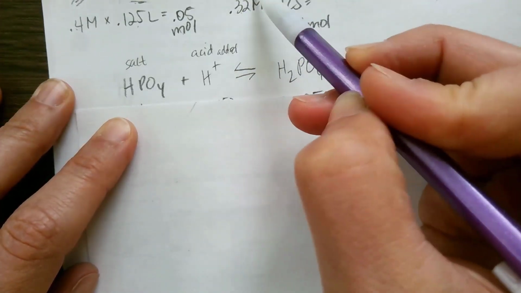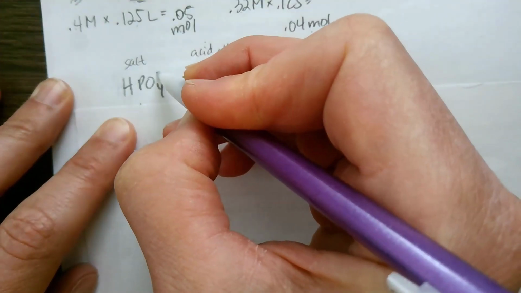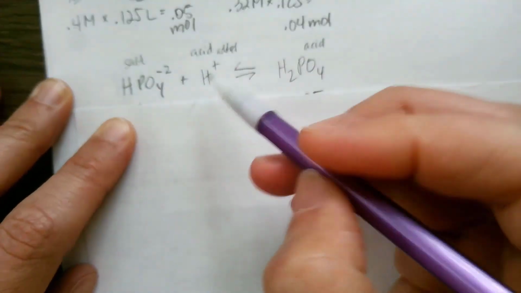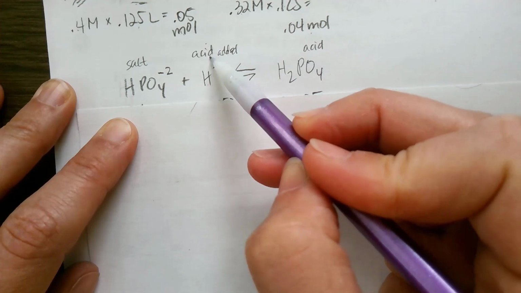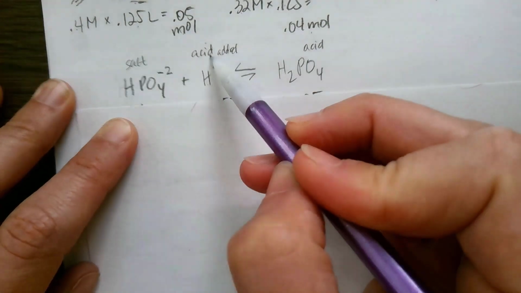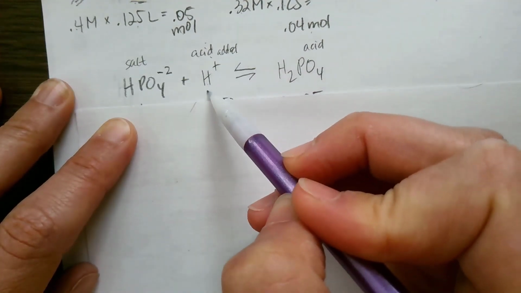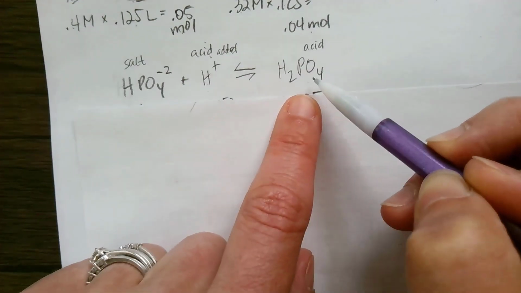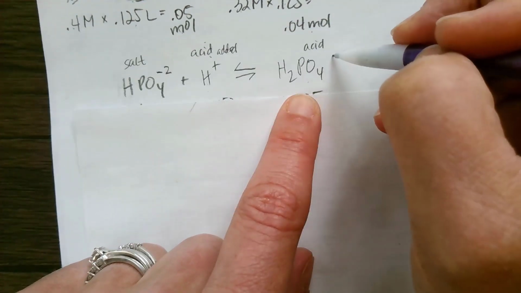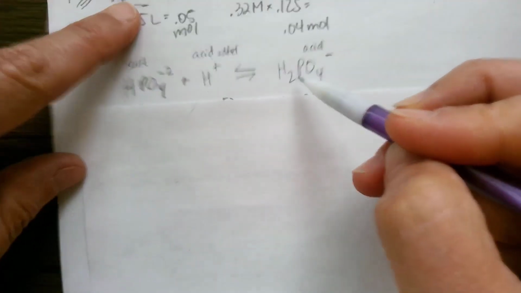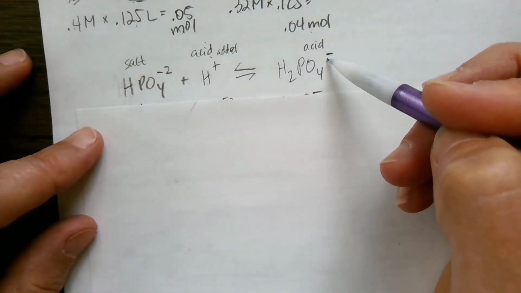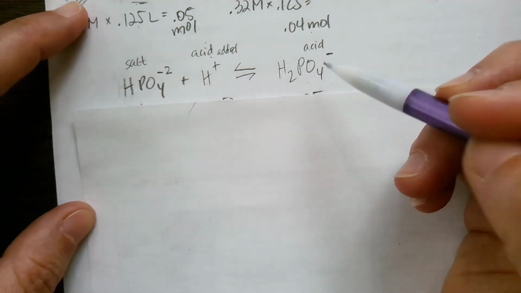So we have our HPO4 added to our acid that's added, the perchloric acid, I just wrote H+, and that is going to create our H2PO4, the acid over here.